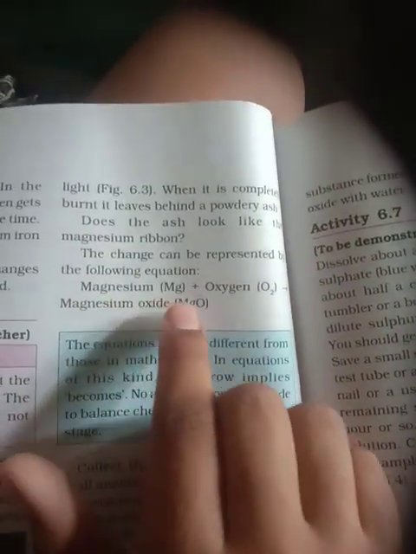The change can be represented by the following equation: magnesium, Mg, plus oxygen, O2, gives magnesium oxide, MgO.